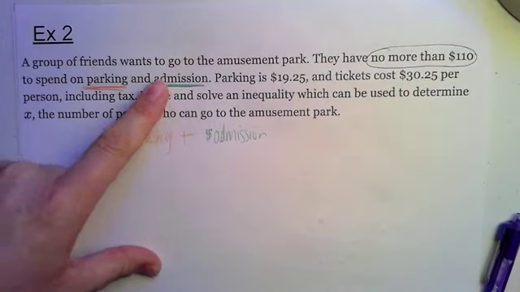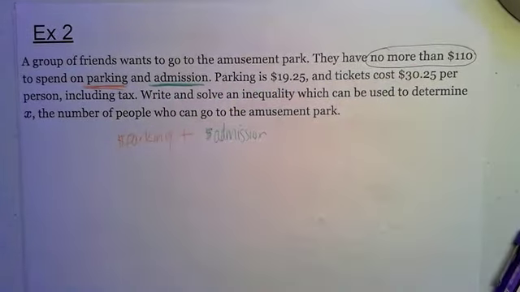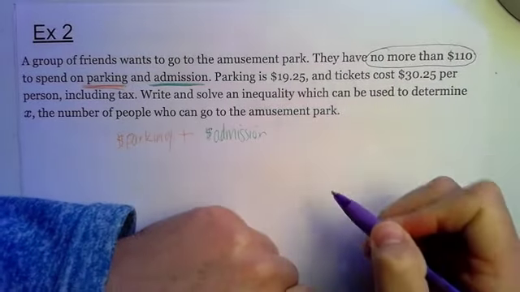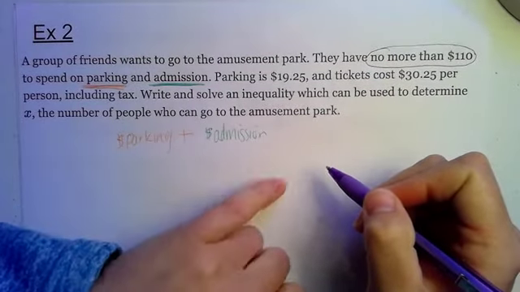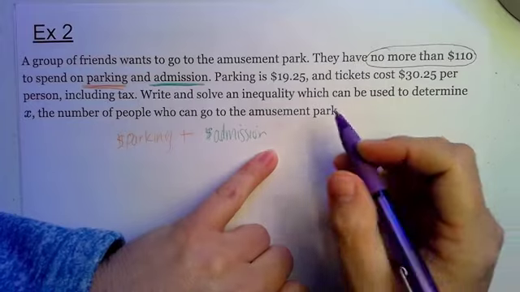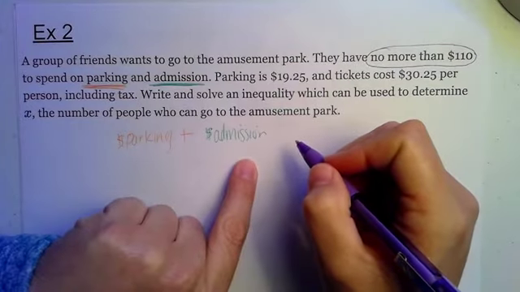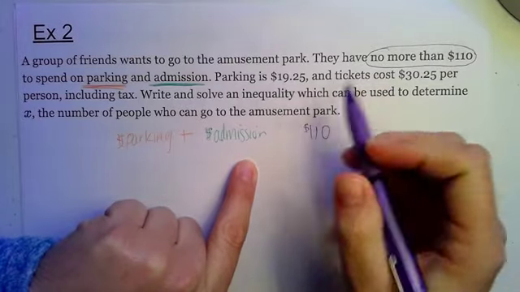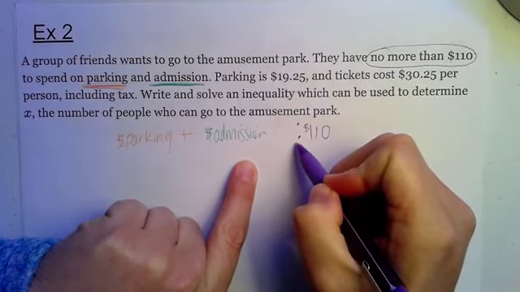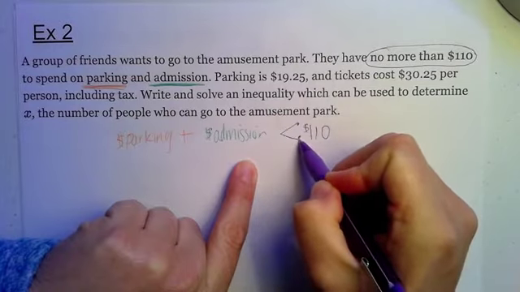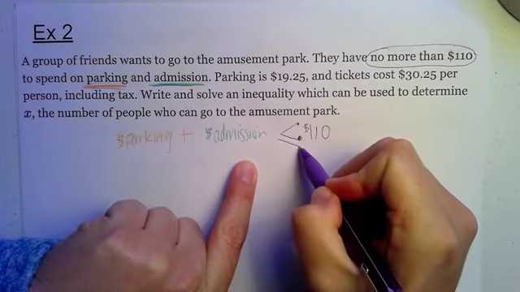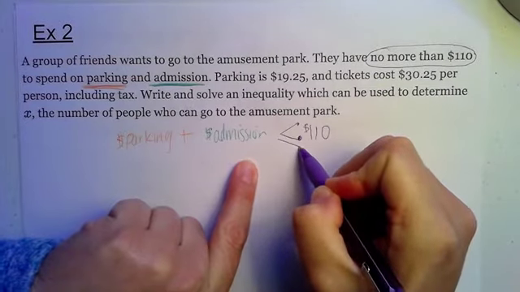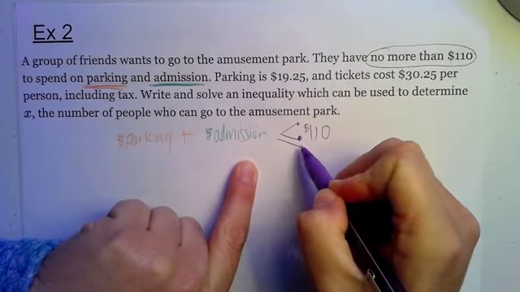And it has to be no more than $110. So what does no more than $110 mean? Well, that means all the money that they're spending cannot be bigger than $110. So at the biggest side, we want it to be 110. Can it equal 110? Yeah, it can equal 110, so we want it to be equal to, possibly.